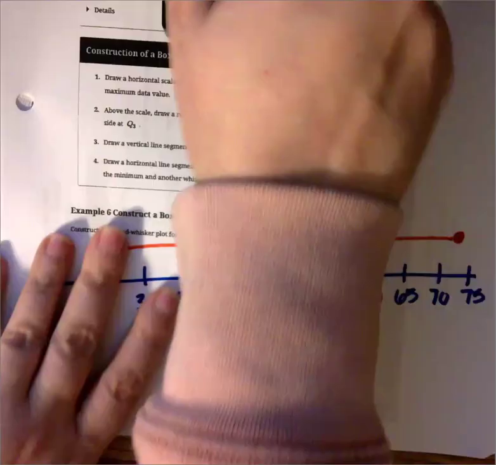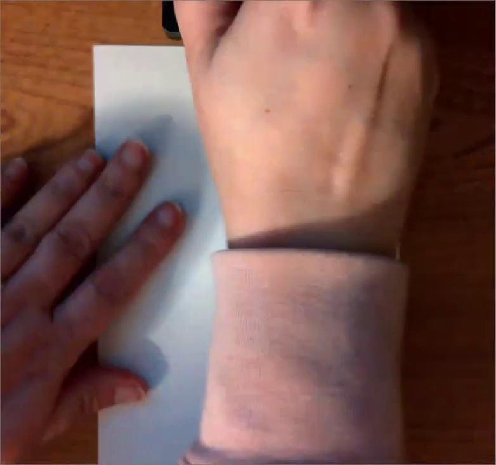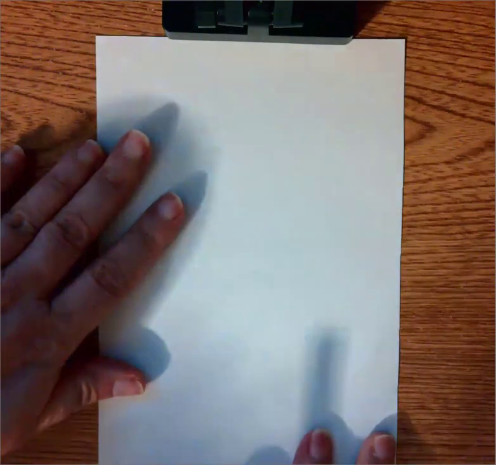The last thing I want to talk to you about today is a stem and leaf plot. So it's just another form of a way to display our data. So I'm going to go ahead and give you some data values, and then we're going to make one.